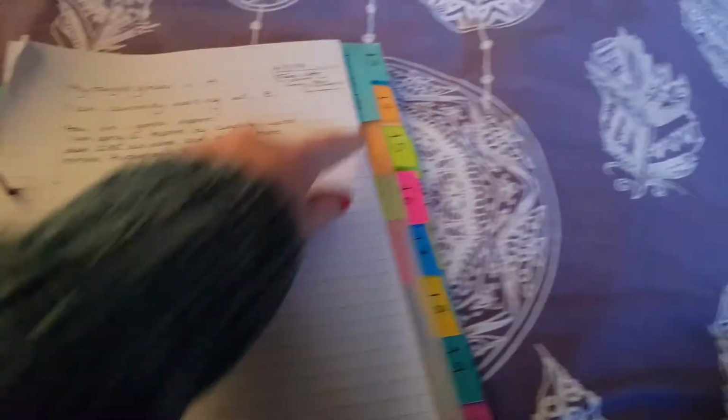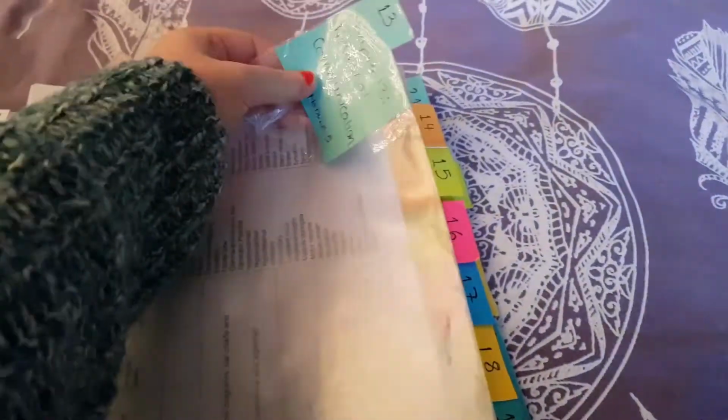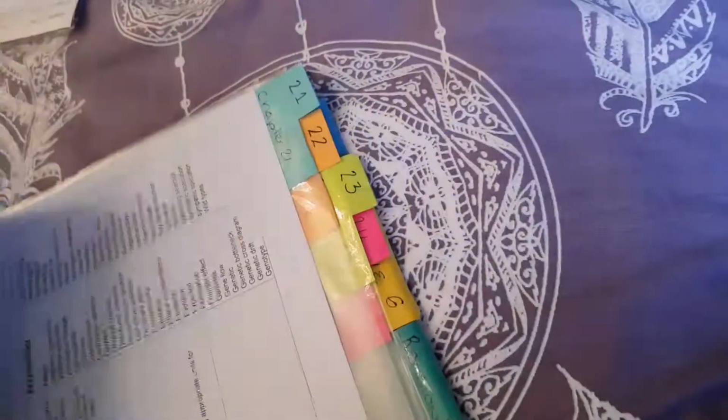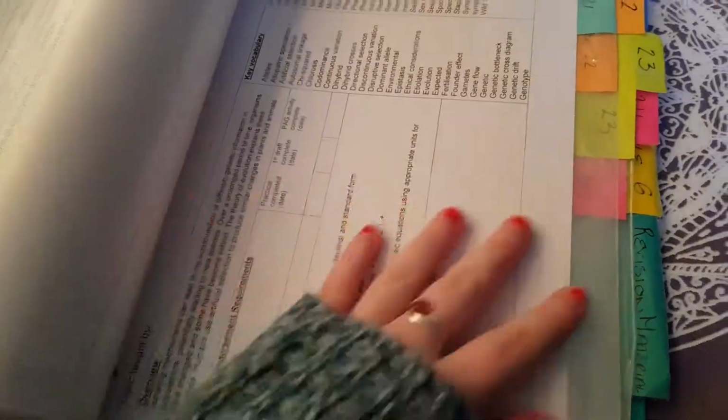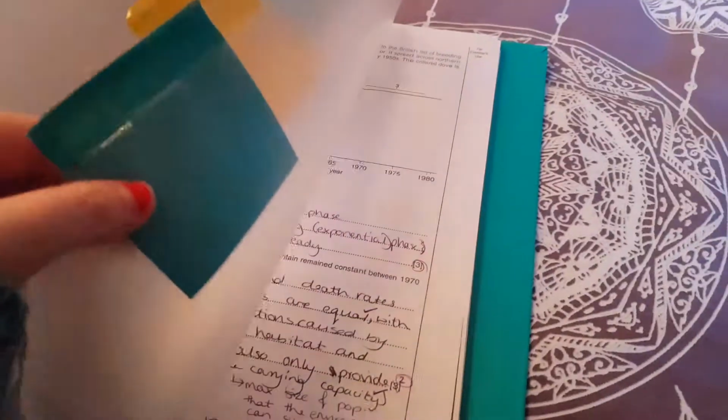So for this, I don't use file dividers. I've done these with Polly Pockets, and then I've used a post-it note and just sellotaped it on after I've written on it. So I've got each chapter and what it is, and then all the knowledge organisers already done for revision. Then I've got a Module 5, Module 6 and revision material.